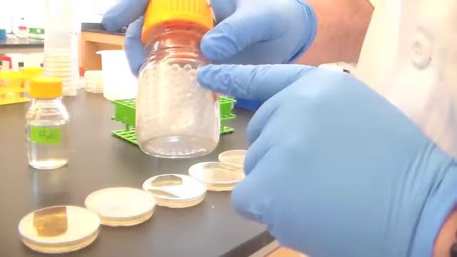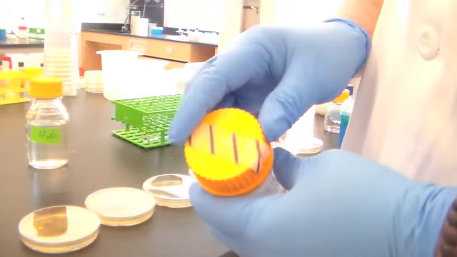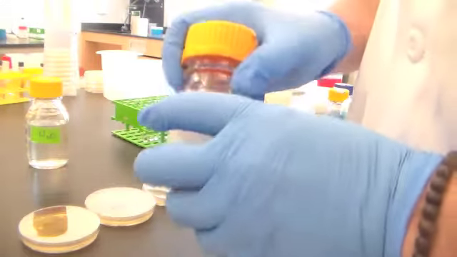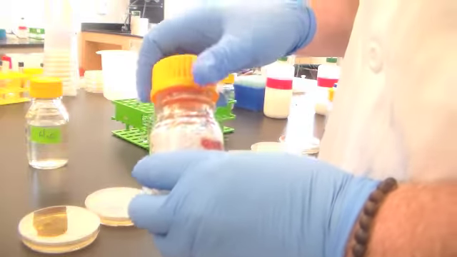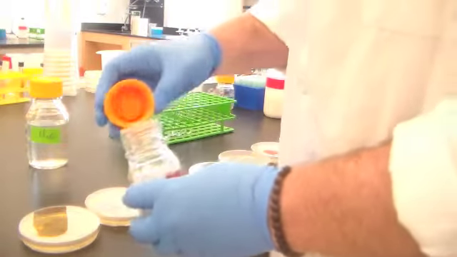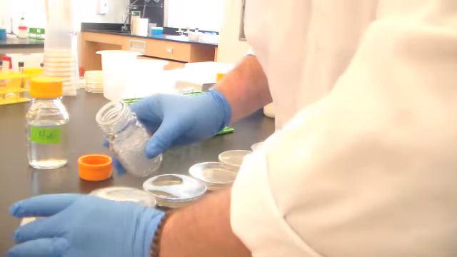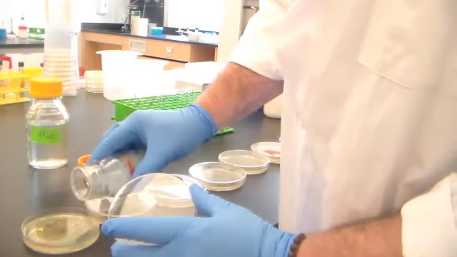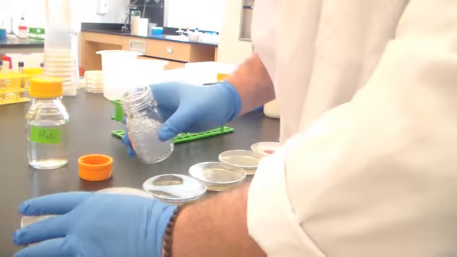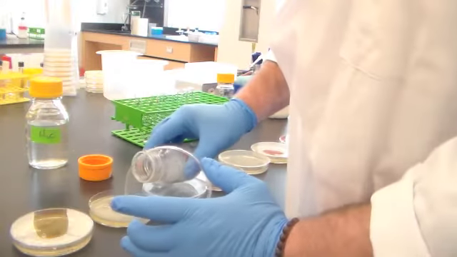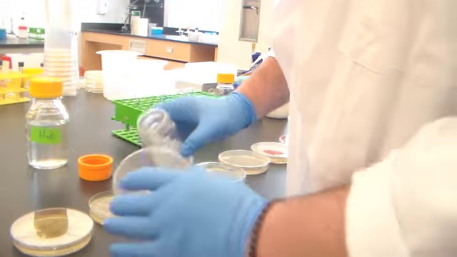These are 5mm glass beads. They're autoclaved. You can tell by the time tape that they've been autoclaved. So they are sterile. And I'm going to sprinkle carefully 8 to 10 of these little marbles onto each plate.